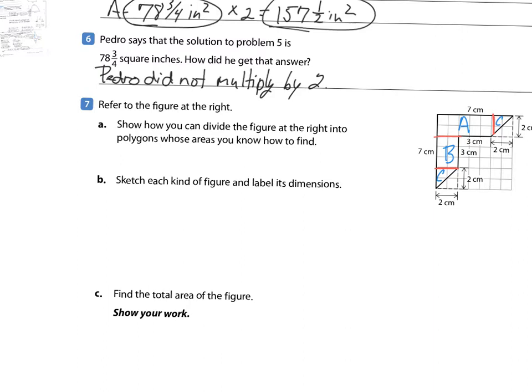Sketch each figure and label its dimensions. Okay, so I'm going to draw A, labeling its dimensions. Its dimensions are 7 and 2. Scratch that. 5 and 2. Take a look.